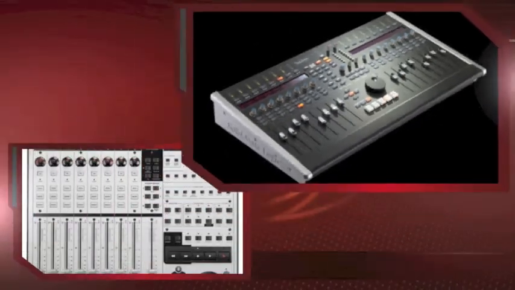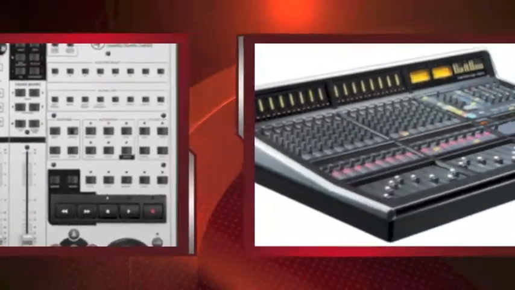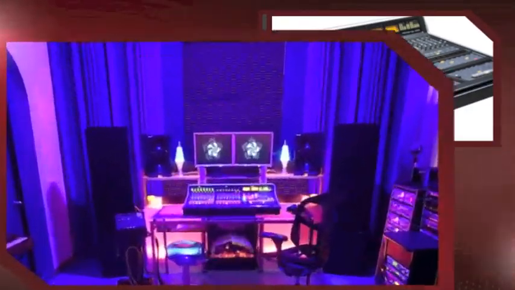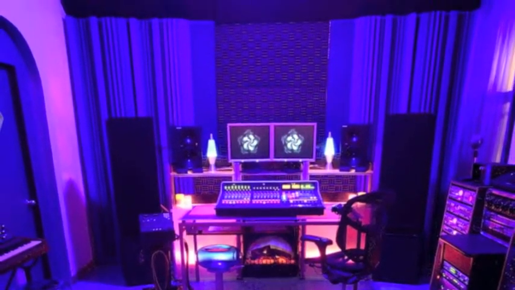The power and compact size of digital consoles makes this an important tool for today's songwriter and producer. And because of its affordability, you will find a digital console anywhere from the beginner songwriter's home to Timbaland's tour bus.